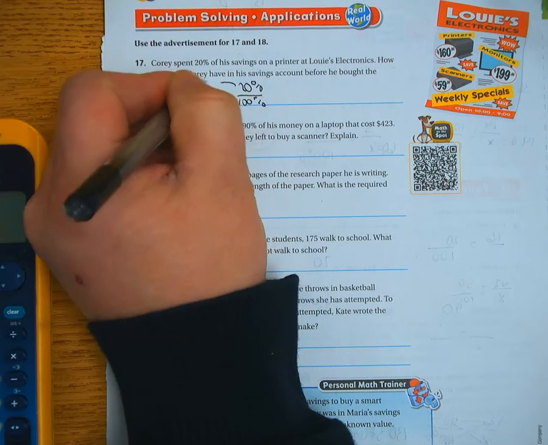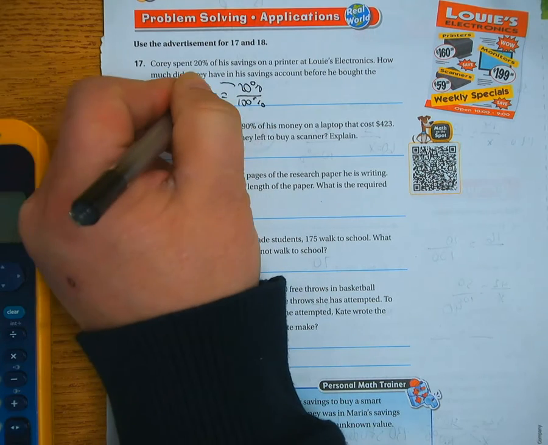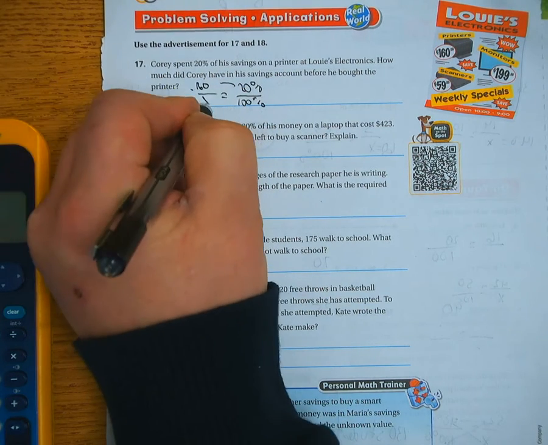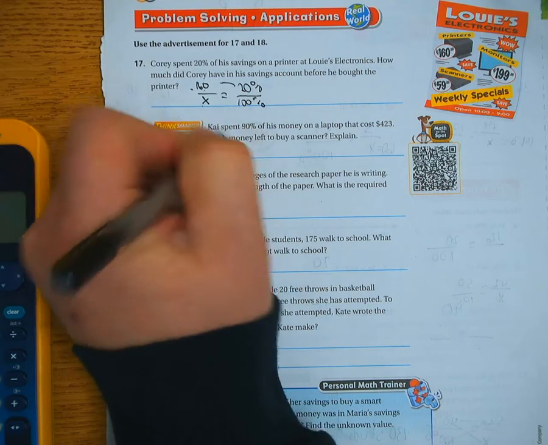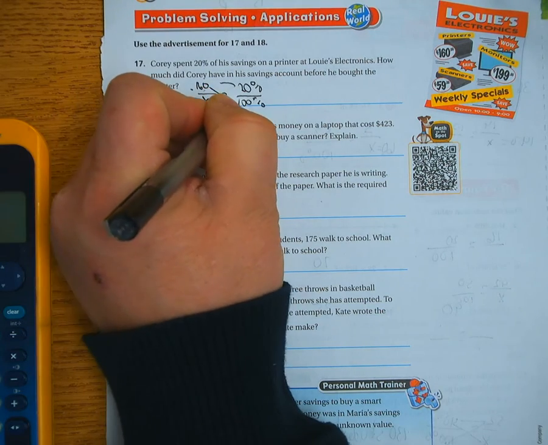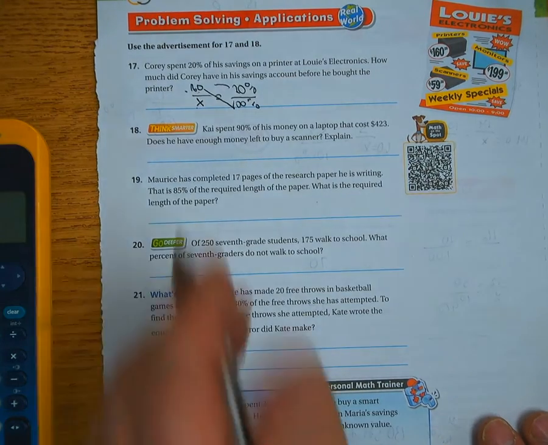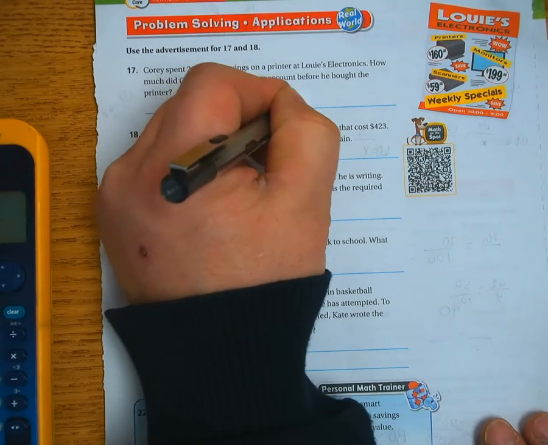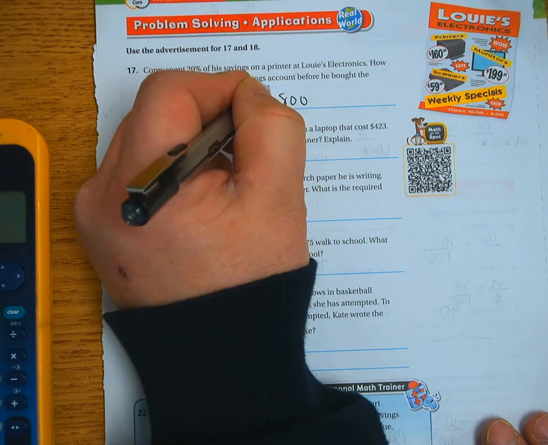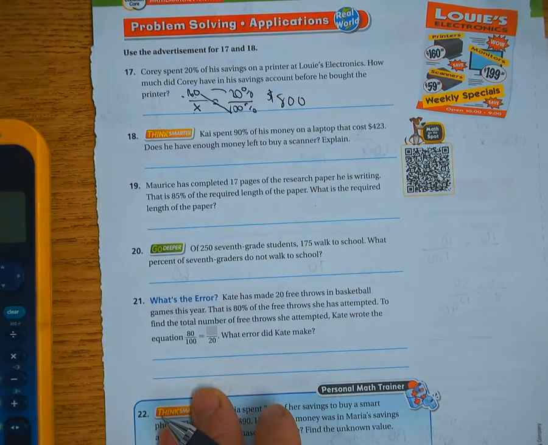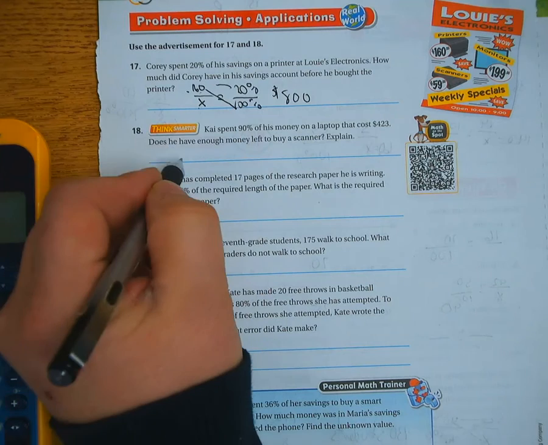So he spent $160 on the printer. That was 20% of his total. So when I cross multiply and divide, I'm going to find that he has $800 in his savings. The printer was 20%.